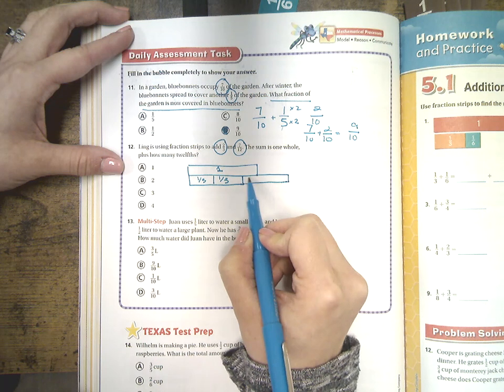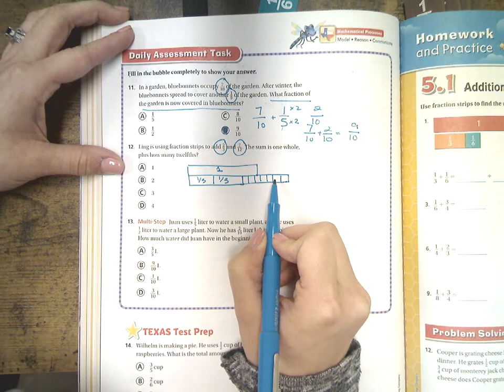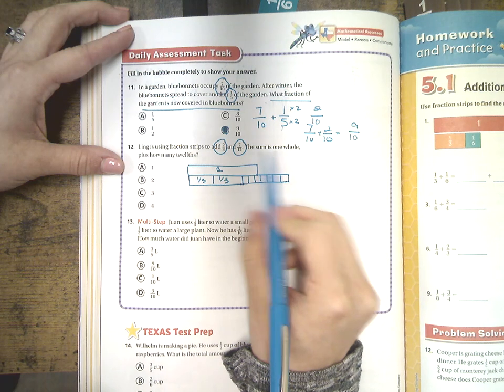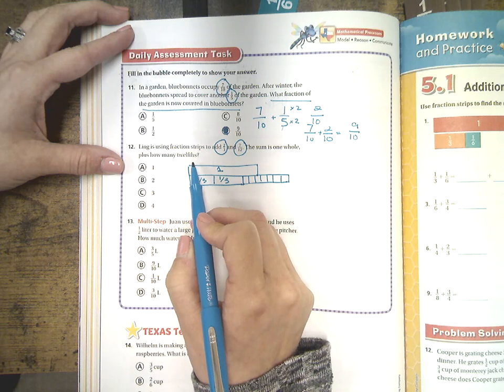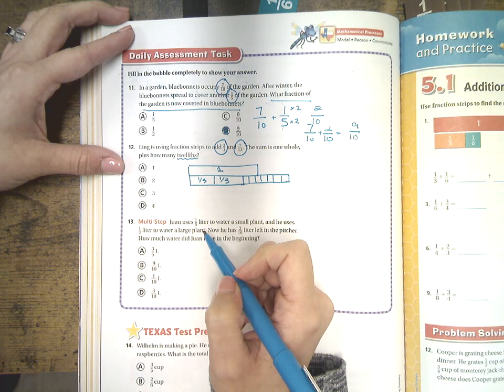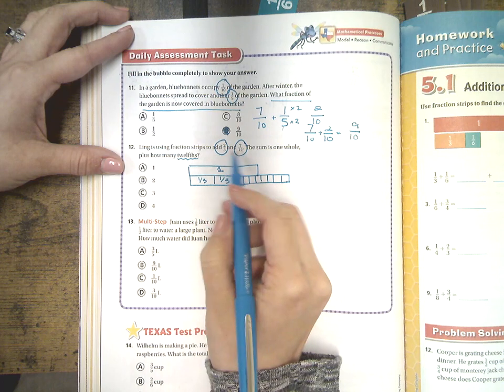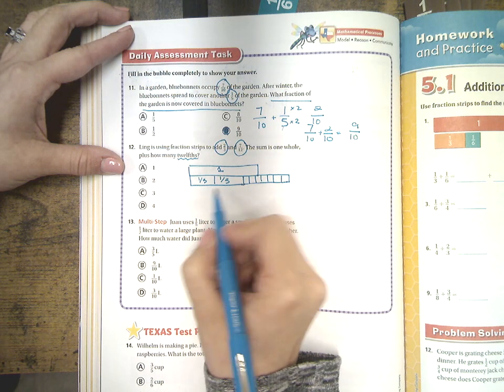The number is going to go above 1. It tells me that my sum is 1 whole and additional 12ths. And that also gives me my common denominator. So I need to make sure that both of my fractions have a 12 in the denominator.